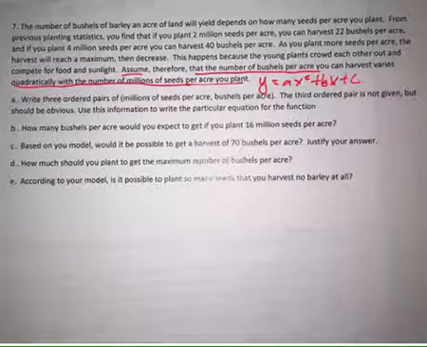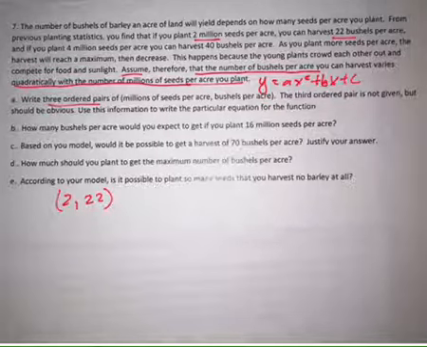It says write 3 ordered pairs. So let's find our 3 ordered pairs. It says 2 million seeds per acre harvested, 22 bushels per acre. So 2 comma 22. We're in million seeds and bushels per acre is what these two values are. I won't write that out, but you can see that that's what it is. 4 million yields 440, so 4, 40.